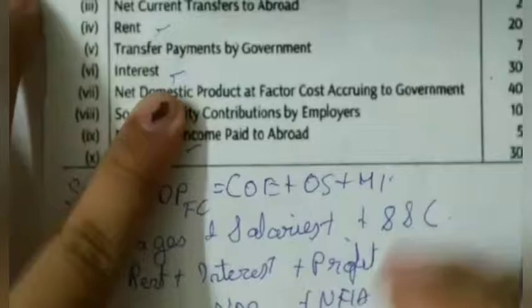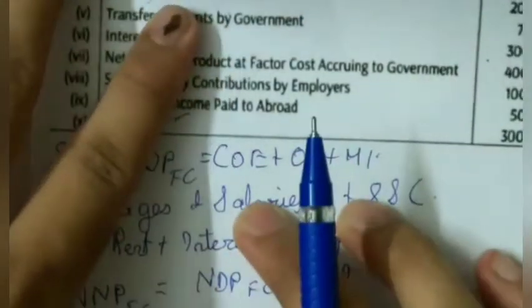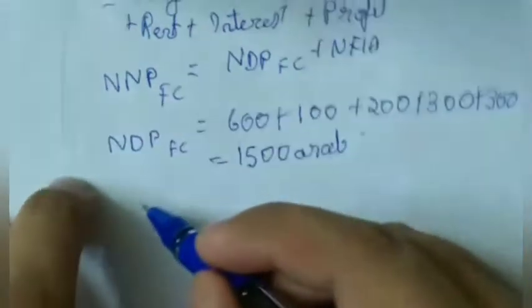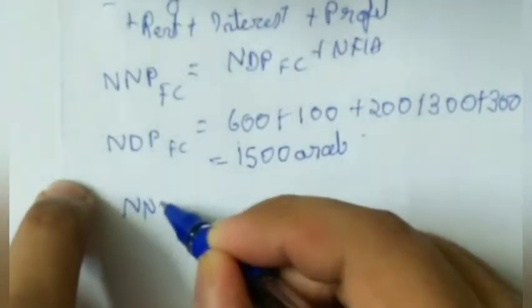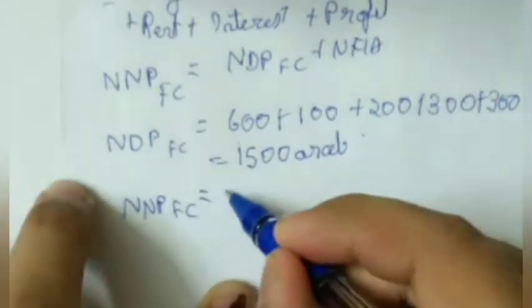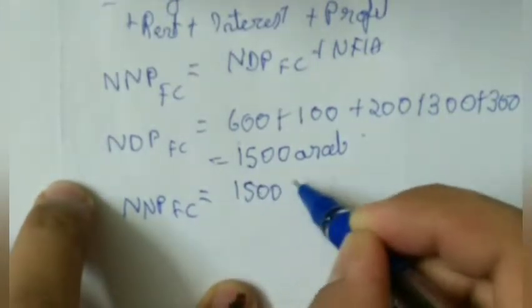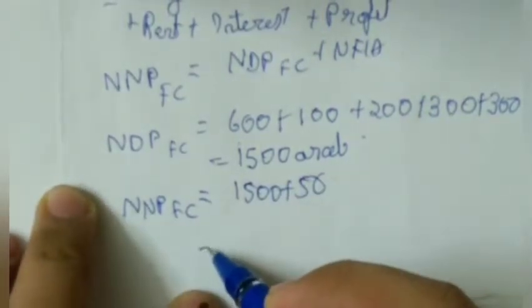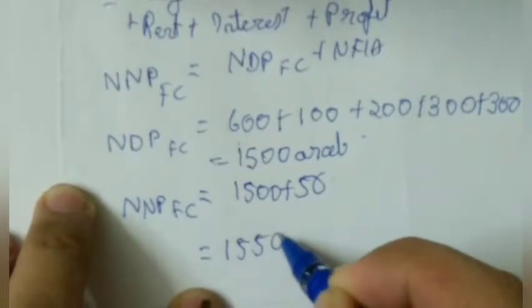The net factor income from abroad in our question is 50. So NNPFC or national income is equal to 1500 plus 50 is equal to 1550.